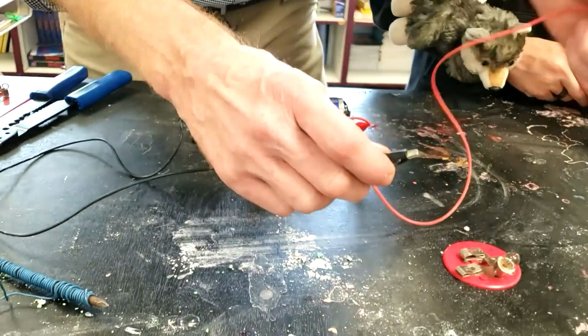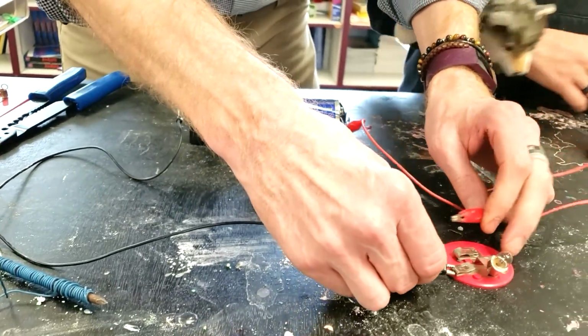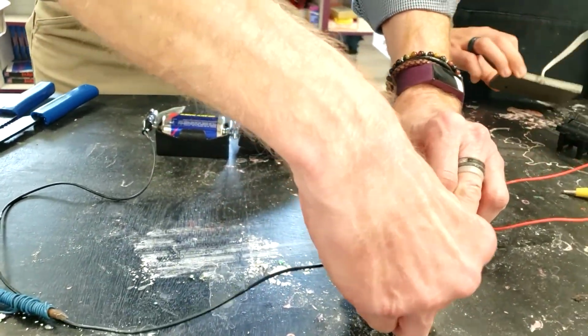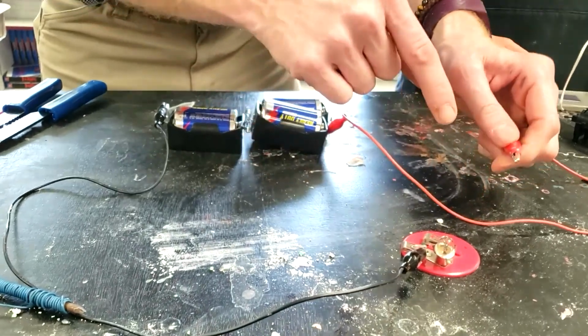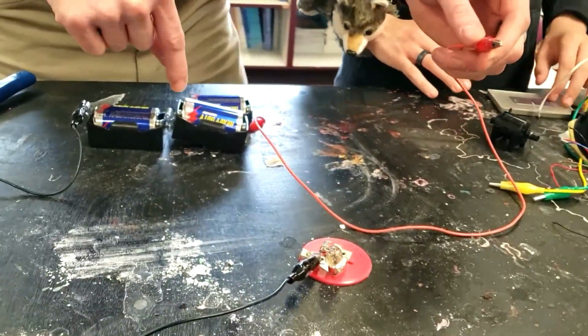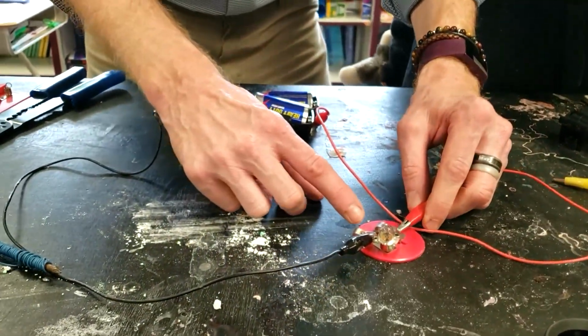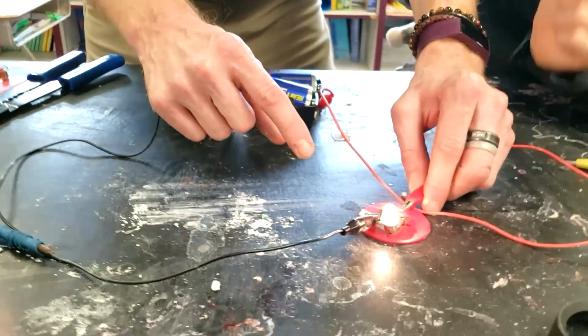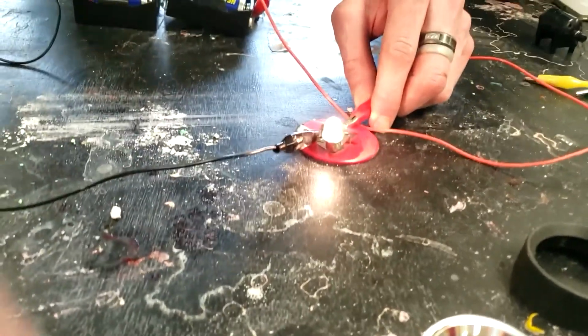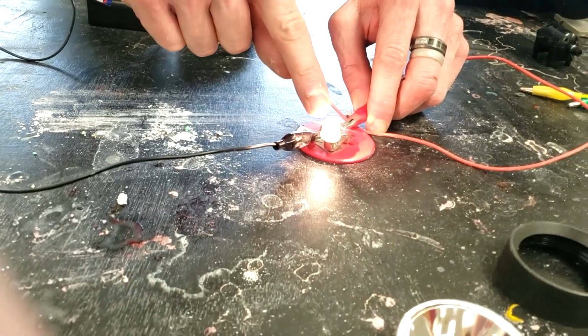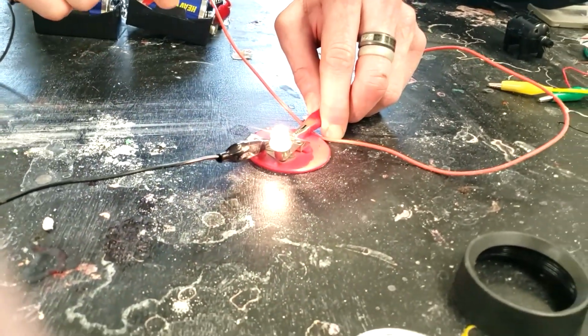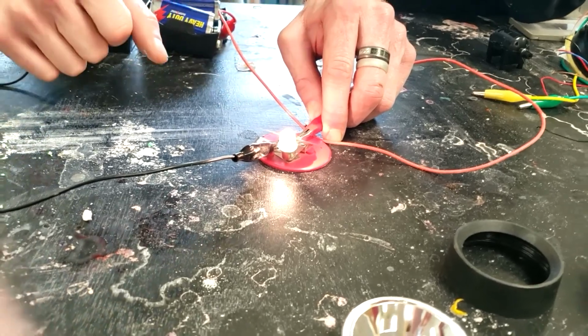But when I let the current go through these conductors, the chemical energy changes to electrical energy, and now that we completed this circuit, it is changing to light energy. Careful. A little bit of heat and light energy.